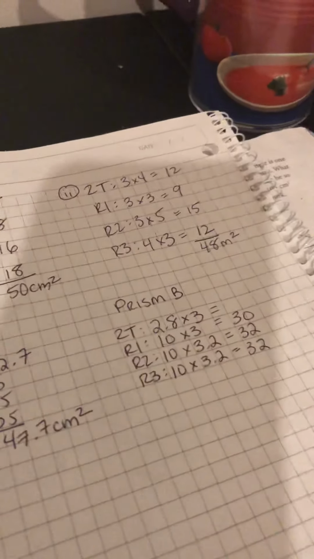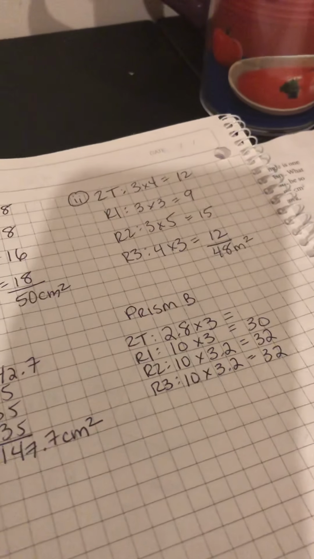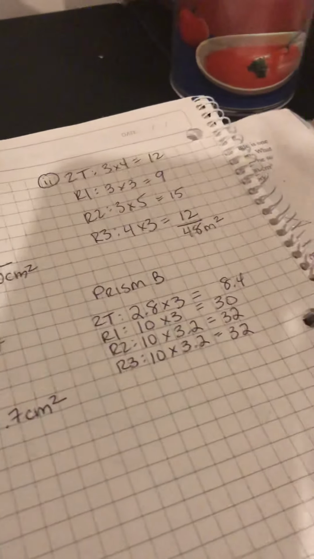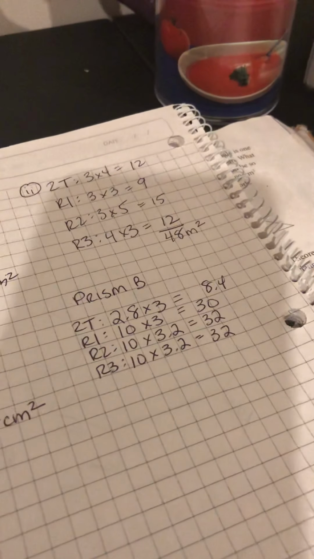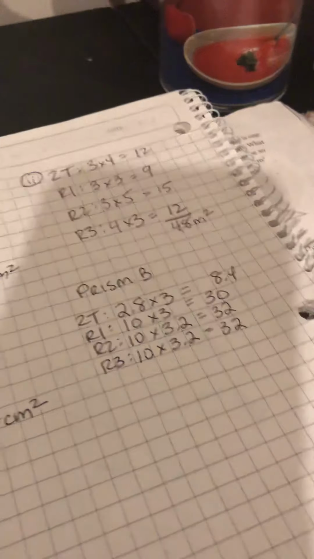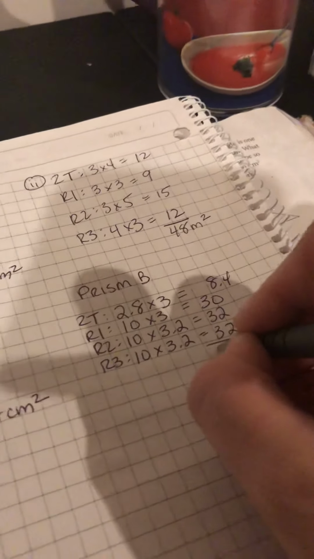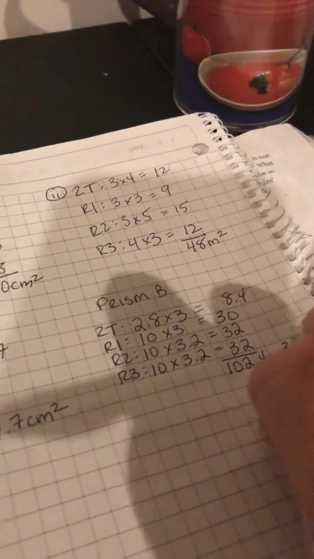Then we multiply 2.8 times 3, which gives us 8.4. And we add all those together, and we get 102.4. This would be centimeters squared. So a little bit smaller than prism A here.